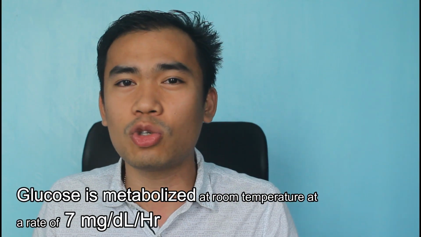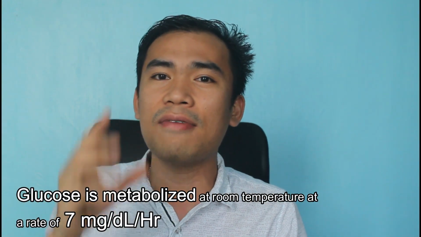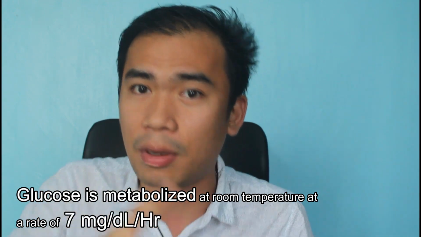It must be separated within 30 to 60 minutes because when the blood has not been separated, glucose is metabolized at room temperature at the rate of 7 mg per dL per hour.